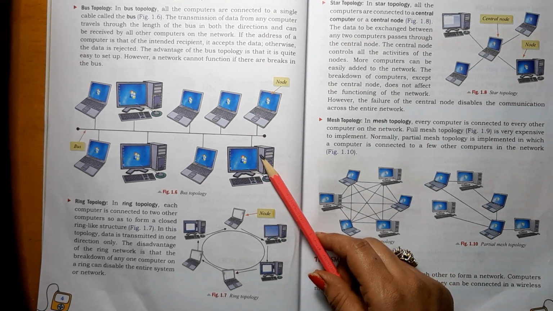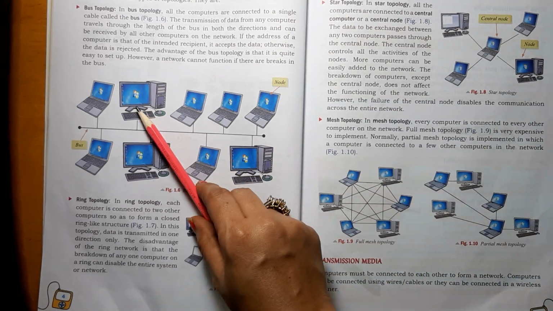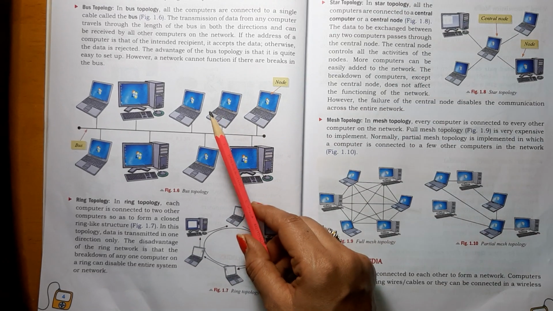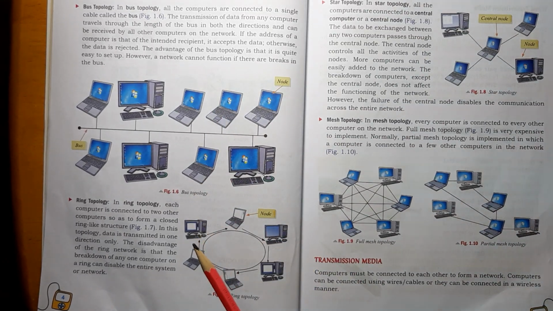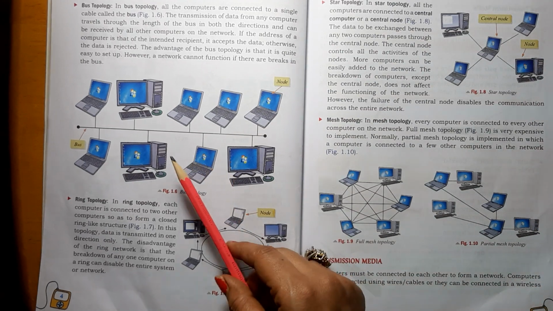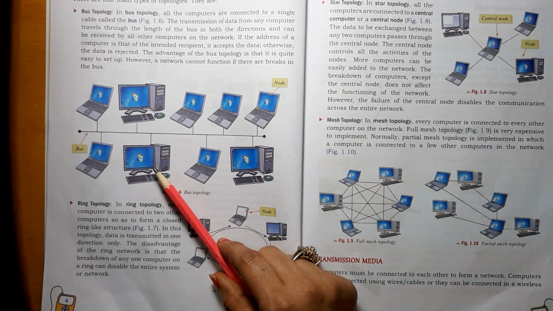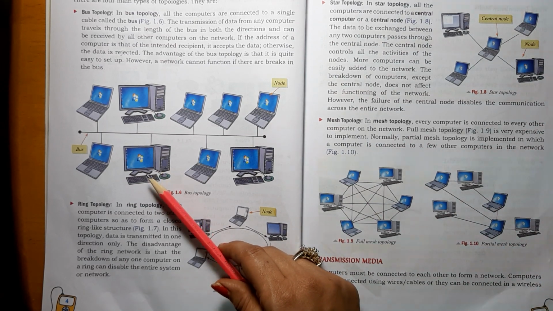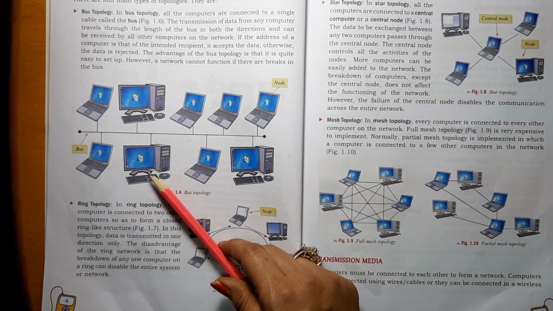Each computer system in a network has its own network address. If the address of a computer is that of the intended recipient, it accepts the data. Otherwise, the data will be rejected.